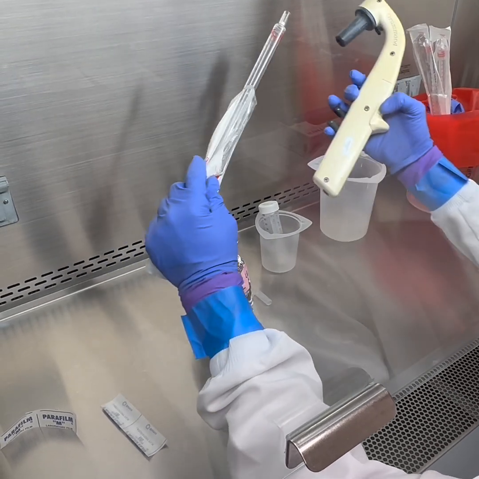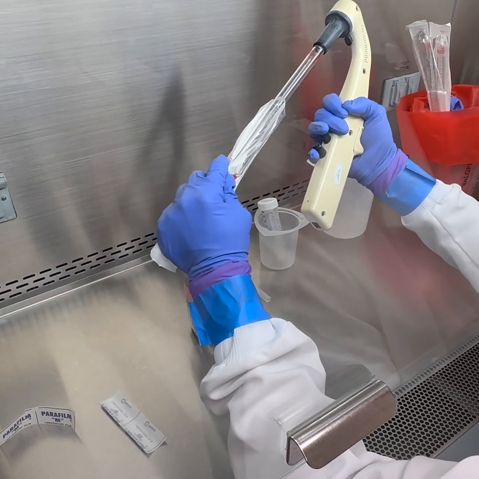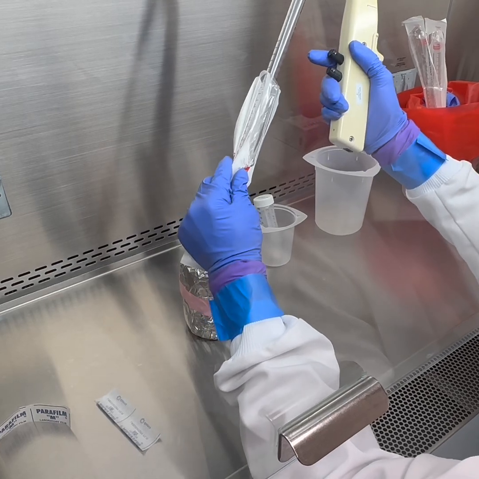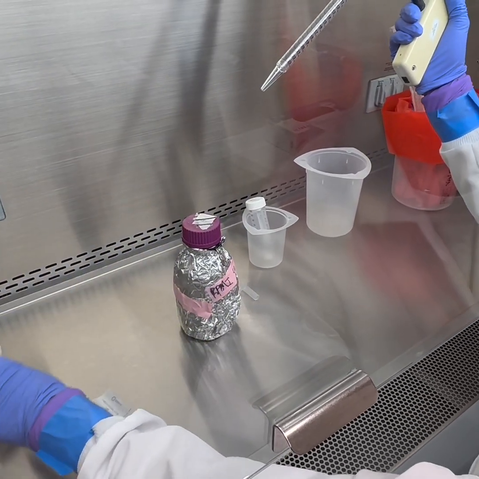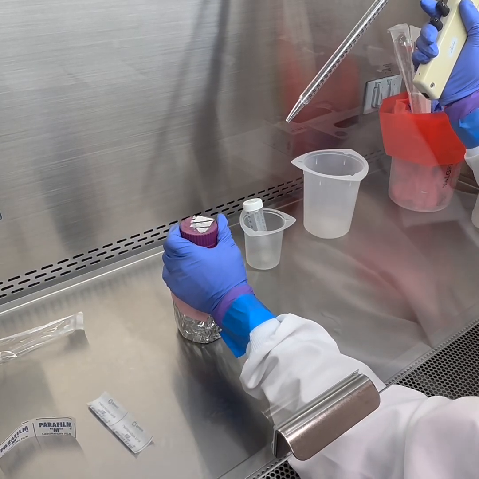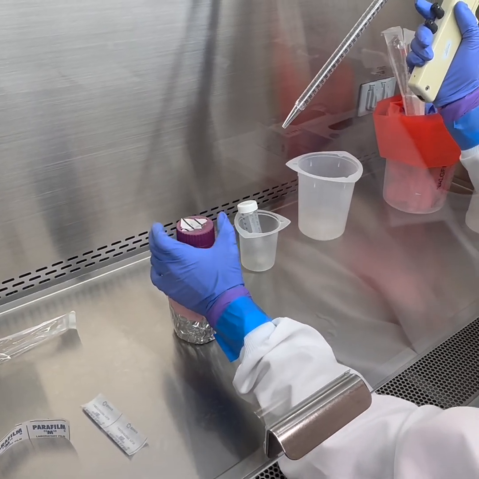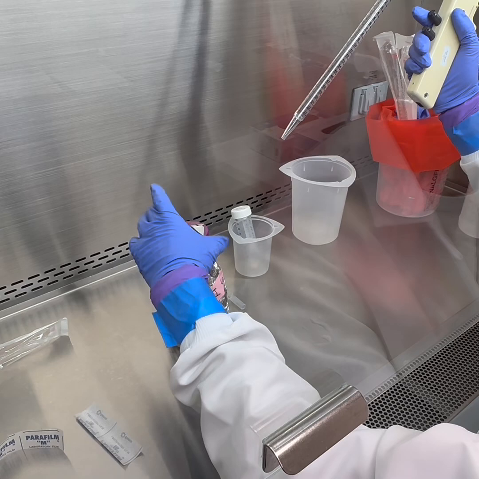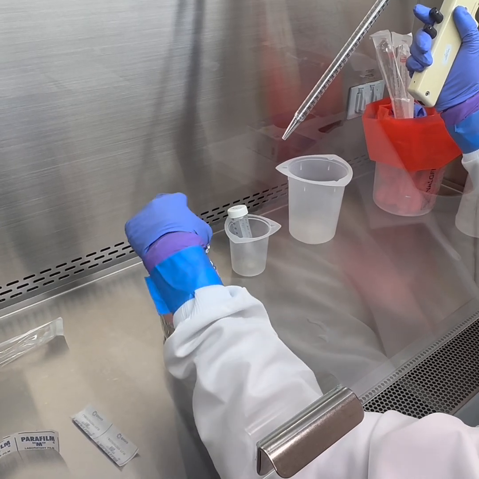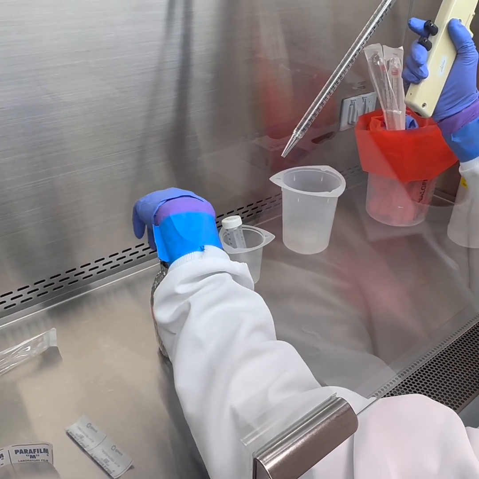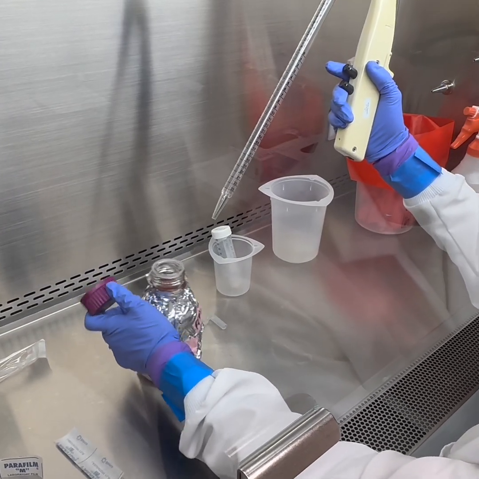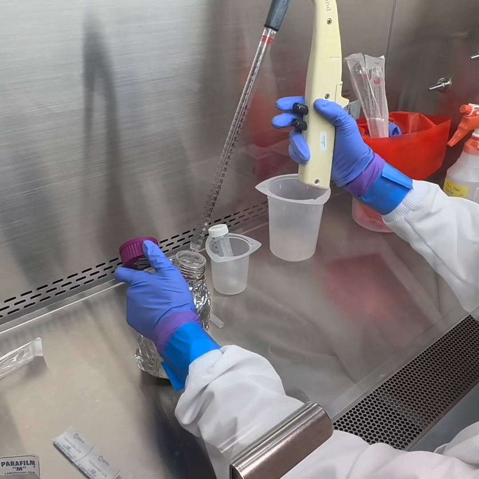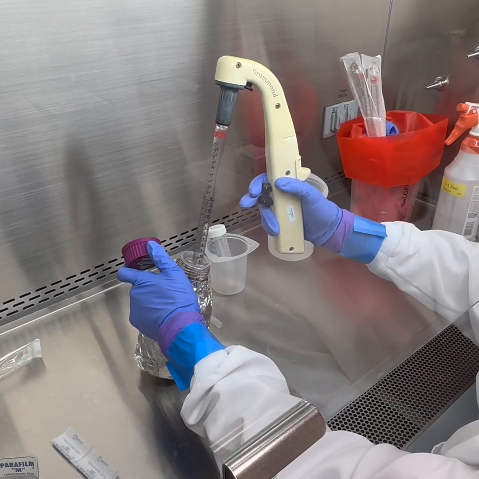It's going to depend on how long of a broth culture you had and how much media you had originally in the broth culture. So obviously, if you have more cells in your pellet, you're going to need more RPMI to dilute it down to the target concentration. But the goal of this step is just to get it in the ballpark so that we can count, and then we'll make a dilution.